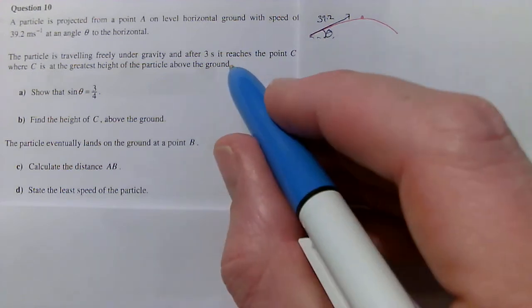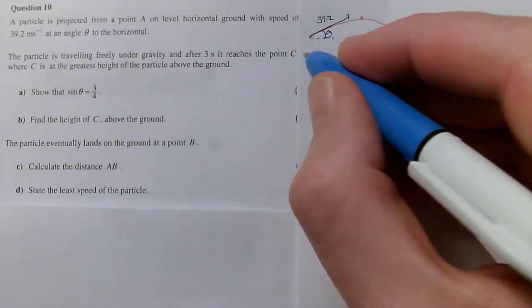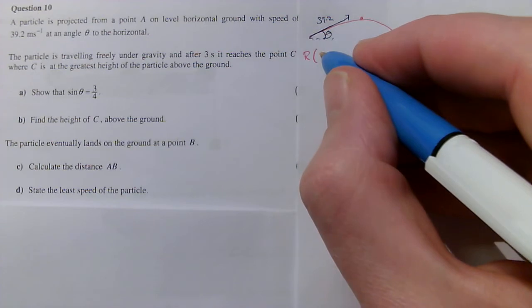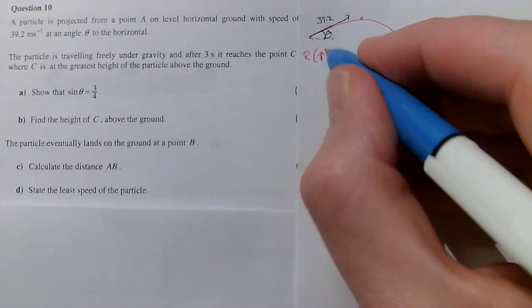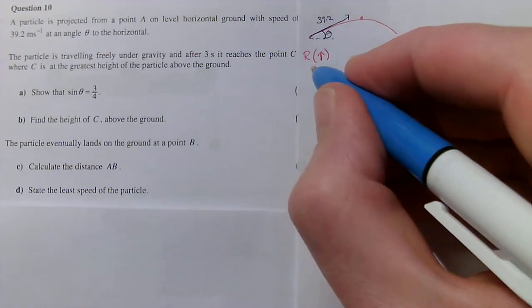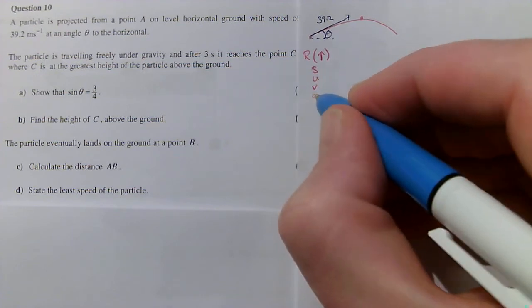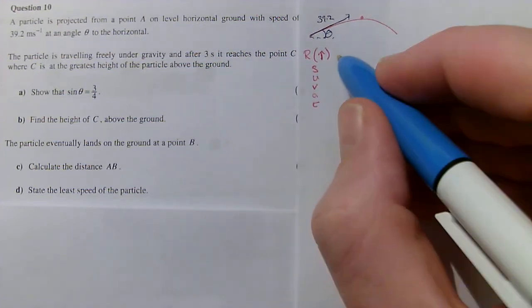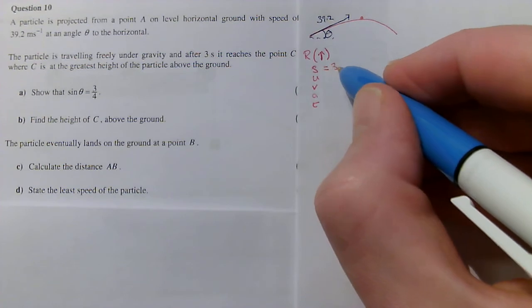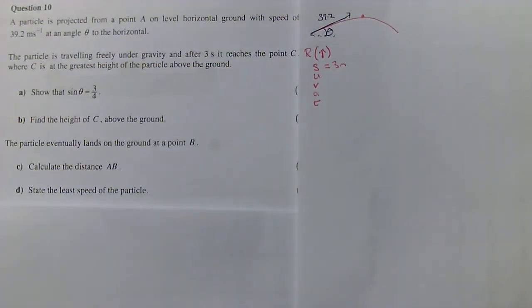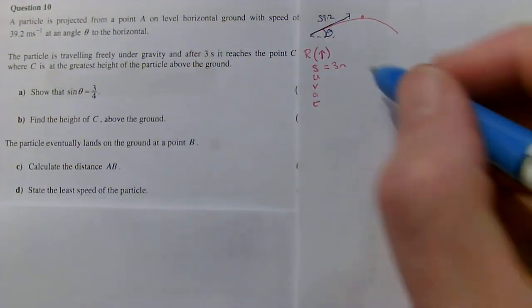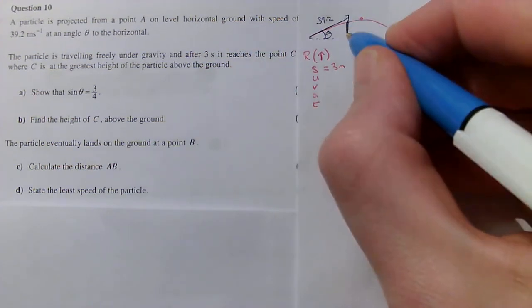So if we look at this point here, we're going to resolve vertically, and let's have a look for Suvat. What do we know? Well, here we know that the distance is going to be 3 meters. The initial velocity, we're just looking at the vertical component of that, so it's this component here.